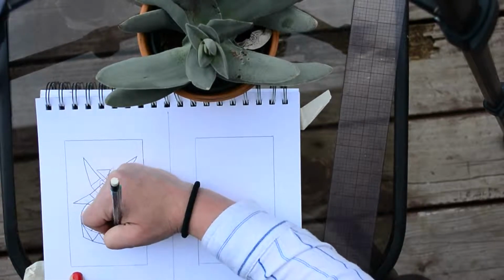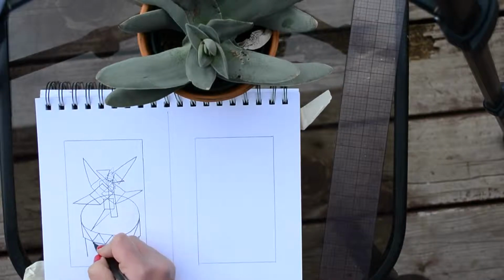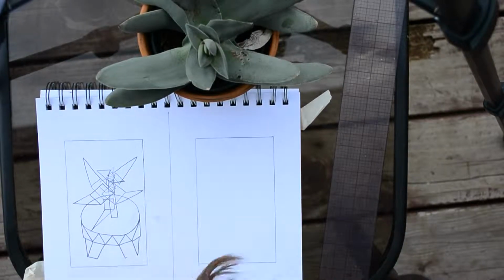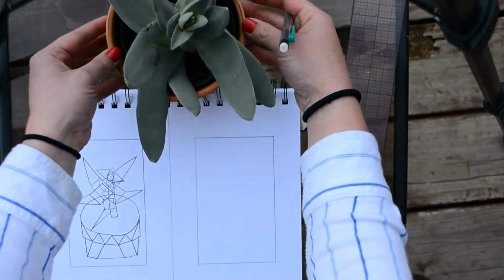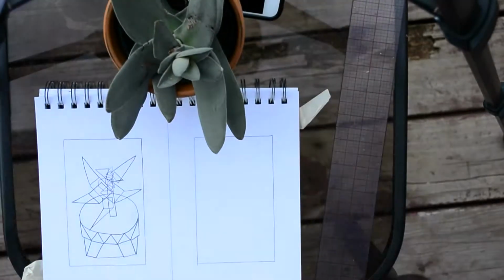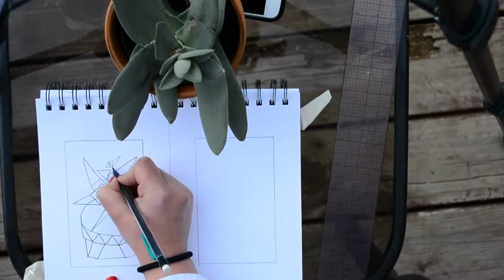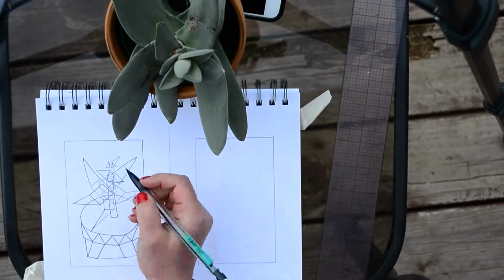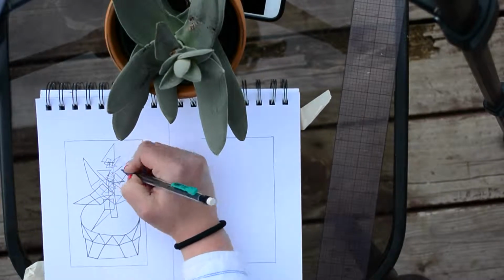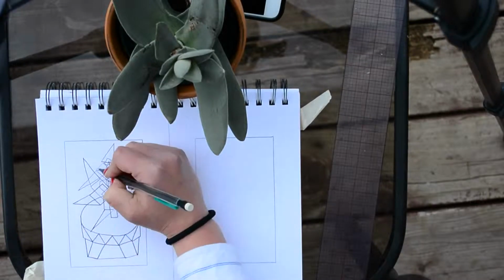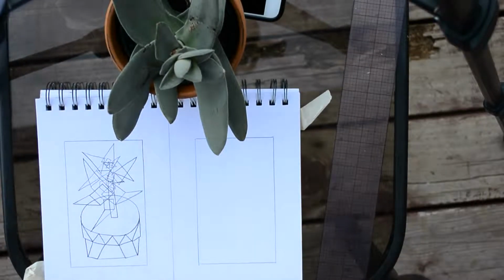Juan Gris, Albert Gleizes, and Salvador Dali, which I was really shocked by. I'm sure I just butchered some of those names, but I didn't know that Salvador Dali was famous for all of these different movements besides Surrealism. But he was around for a while and he dabbled in a bunch of stuff, so I guess it only makes sense.